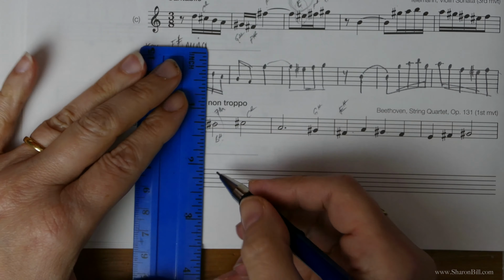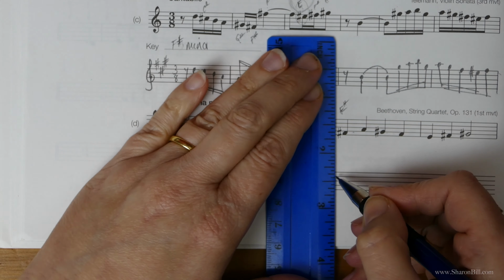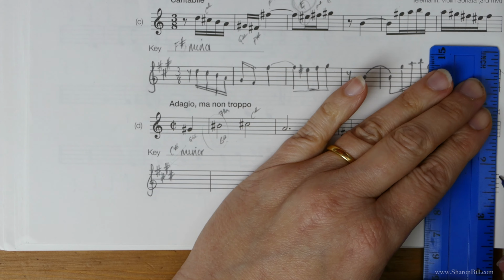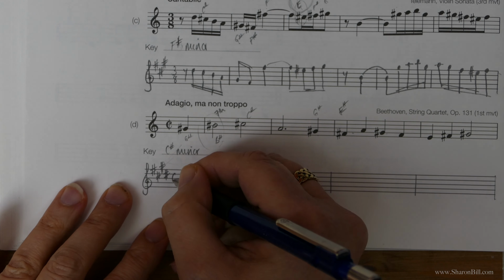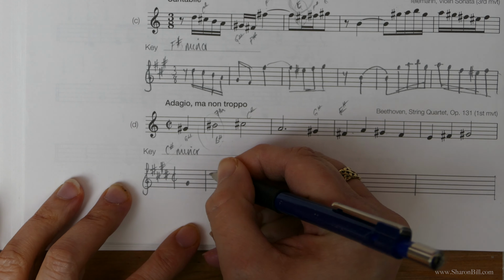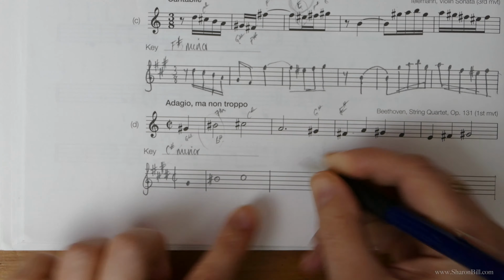So let's just get this mapped out. Again, we've done all the thinking now. So let's just get the copying. So we might as well put the B sharp straight away because we know we need that. You can add it afterwards if you like.